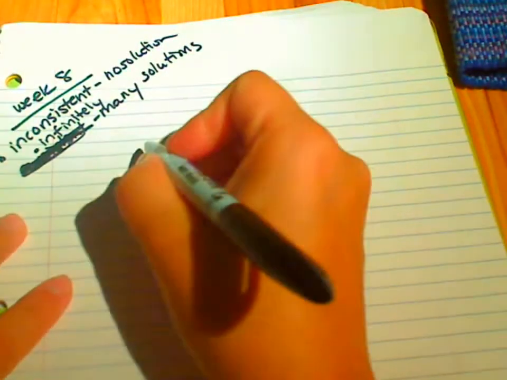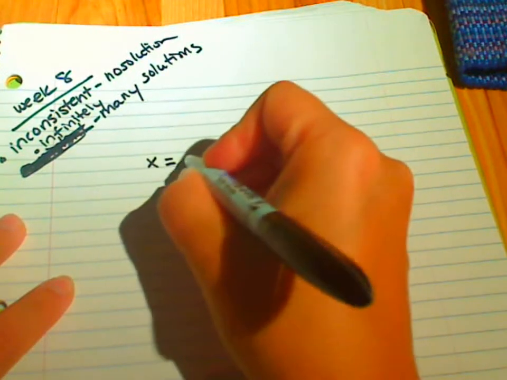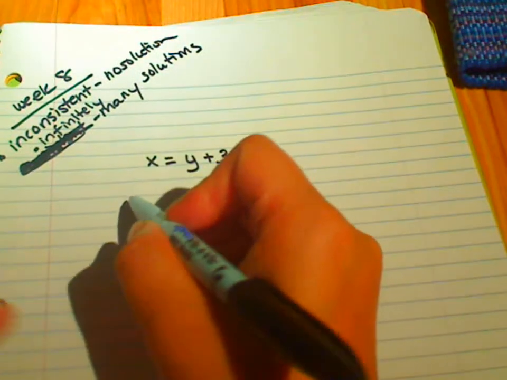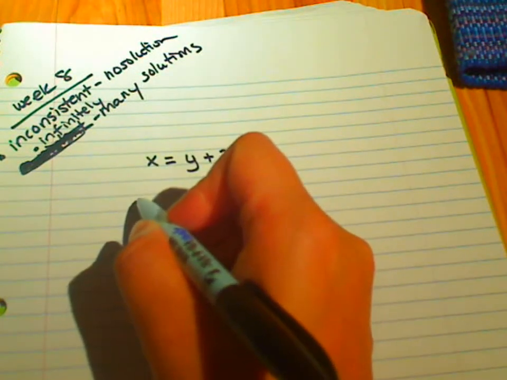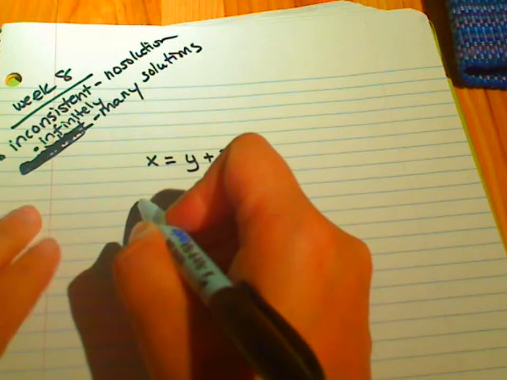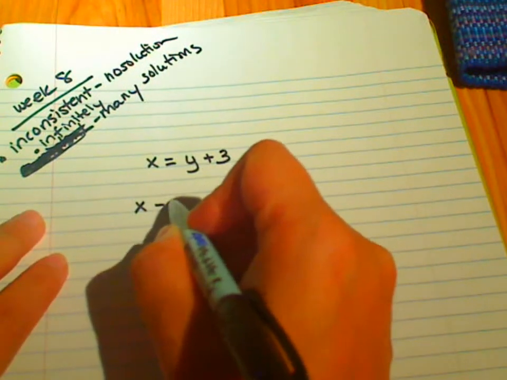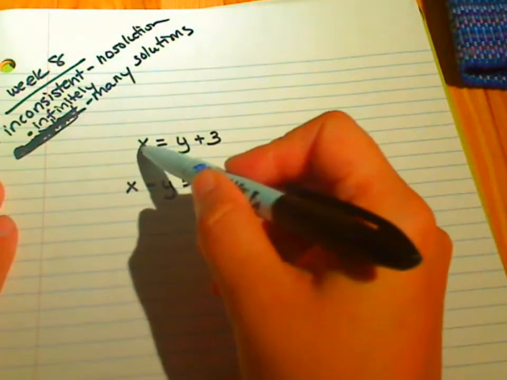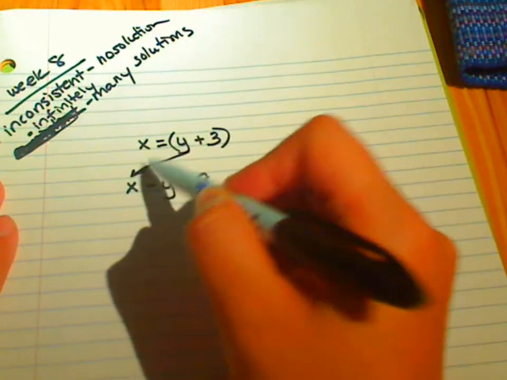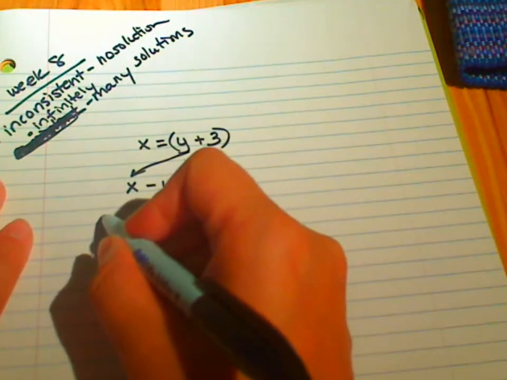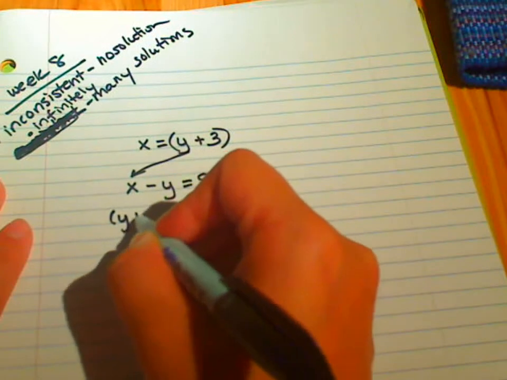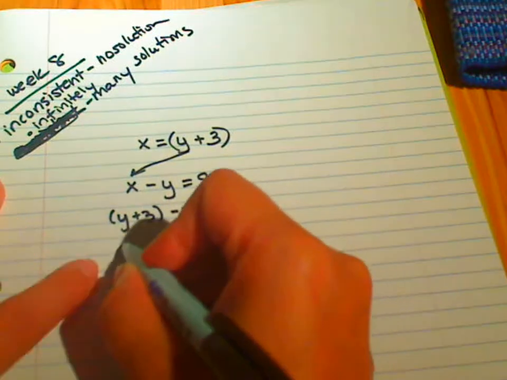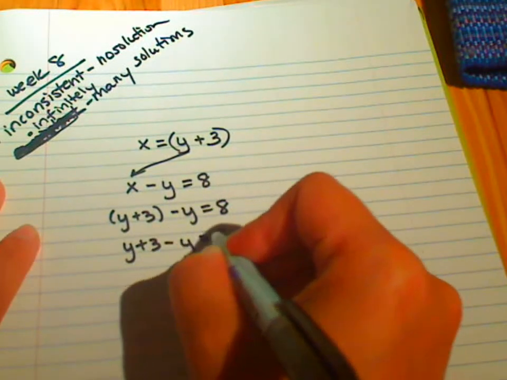And there's another type which is called infinitely many solutions. Now if you have a problem that says something like x equals y plus 3, and you have another equation that said x minus y equals 8, and you decided, okay, I know what x equals, so I'm going to take this and plug it in here. So I'm going to plug in and have y plus 3 minus this y equals 8. Drop my parentheses, so I have y plus 3 minus y equals 8.